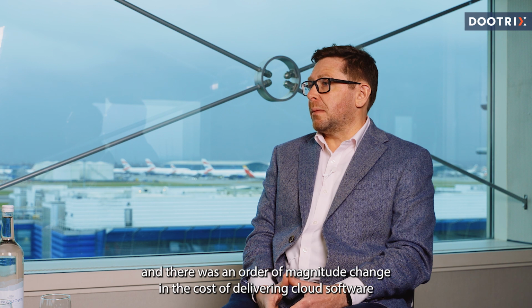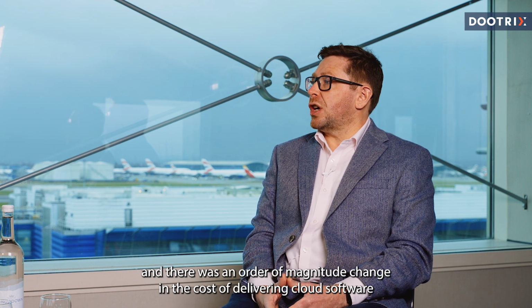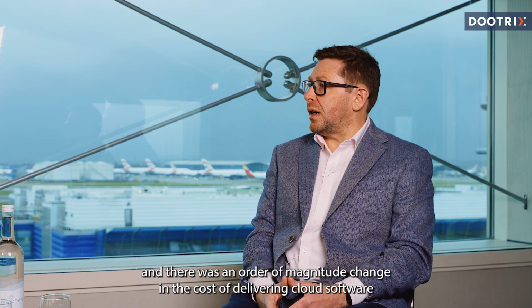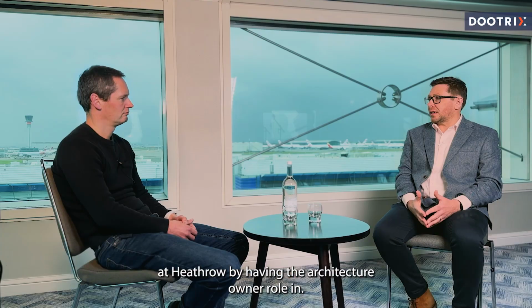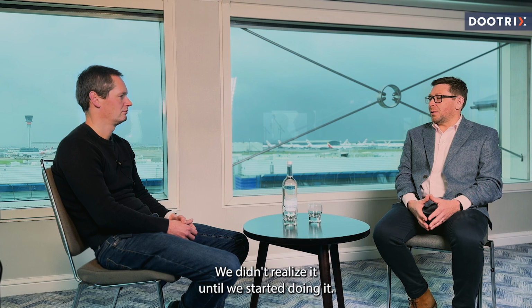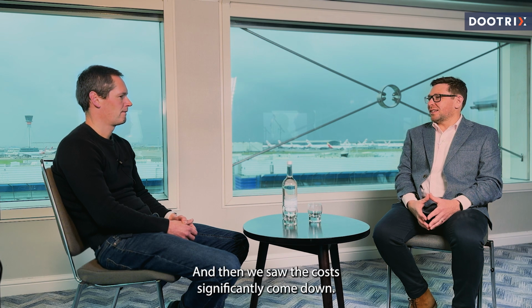And there was an order of magnitude change in the cost of delivering cloud software at Heathrow by having the architecture owner role in. Wow, I didn't realise that. No. We didn't realise it until we started doing it, and then we saw the costs significantly come down. If it's implemented properly, and with thought and experience, then cost is one of the biggest benefits.